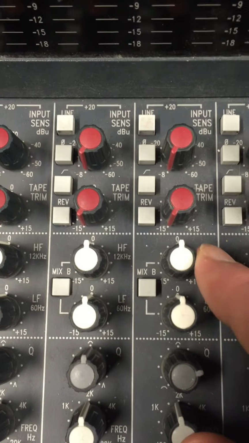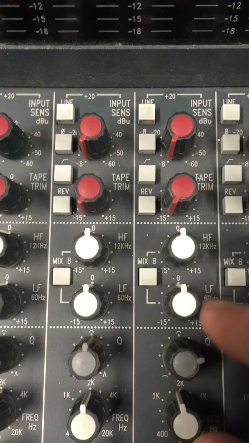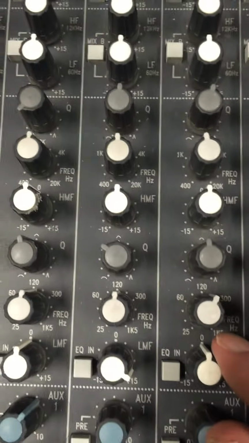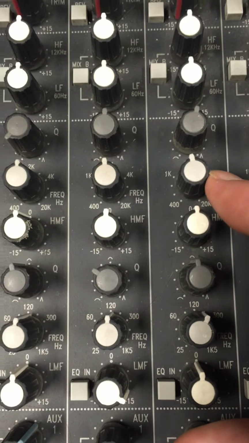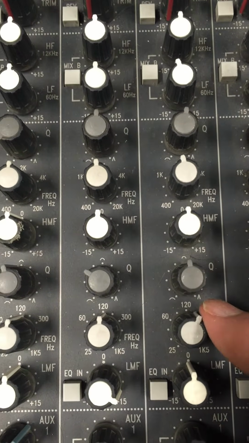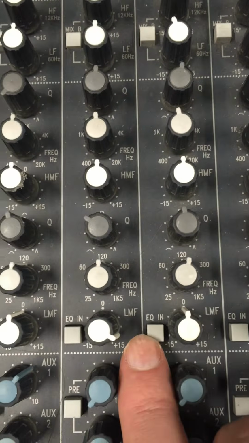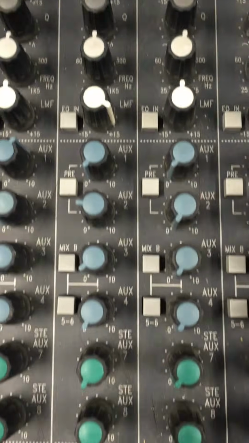Below that we have a high frequency shelving and low frequency shelving EQ at 12 kHz and 60 Hz. And then below that we have a 2-band fully parametric EQ going from 400 Hz up to 20,000 Hz, fully variable Q, and from 25 Hz up to 1.5K. We have an EQ in and out switch. And then we have our auxiliary section.